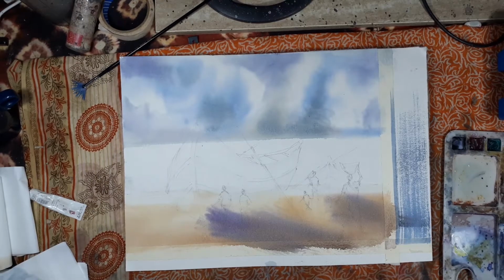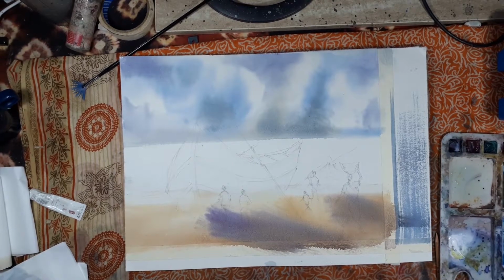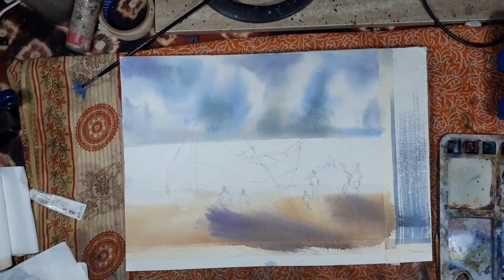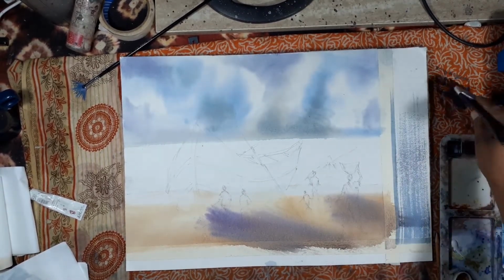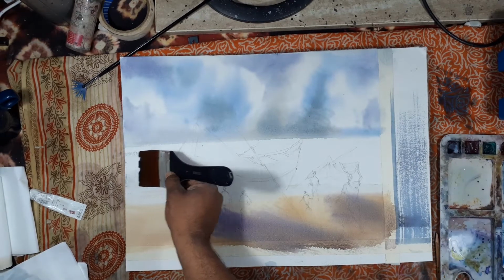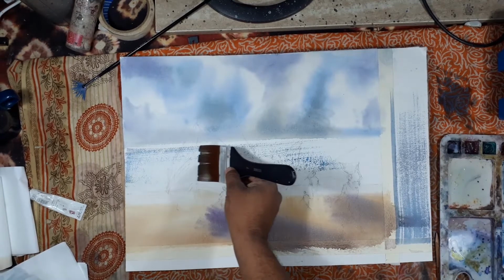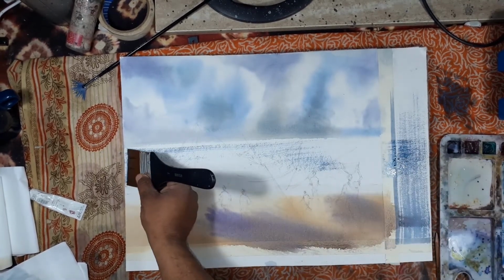So for the sea, what I have done is I have mixed in some cerulean blue and taken a bit of yellow ochre, more of cerulean blue and less of yellow ochre, and I have mixed them together. And what I have to do is I have taken this big flat brush. I will take out the excess water, and then in one stroke we will have to make the sea.